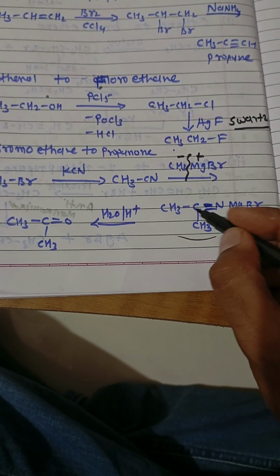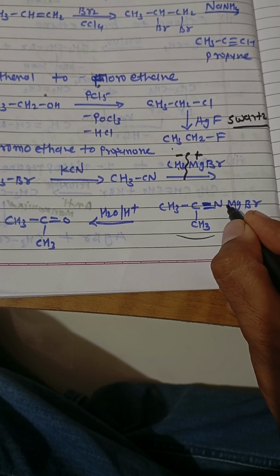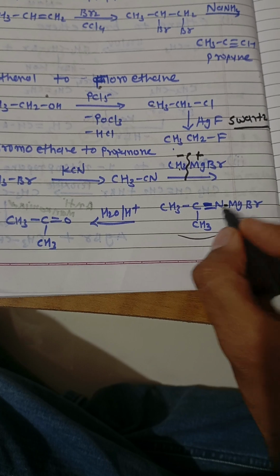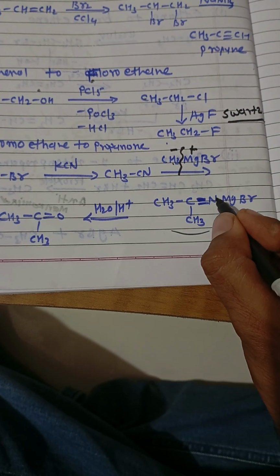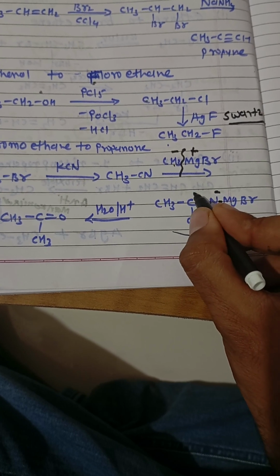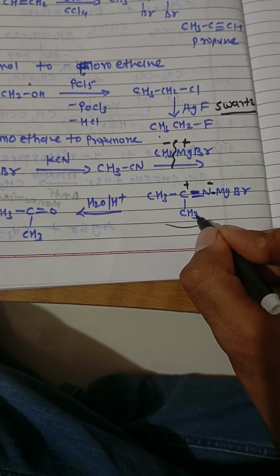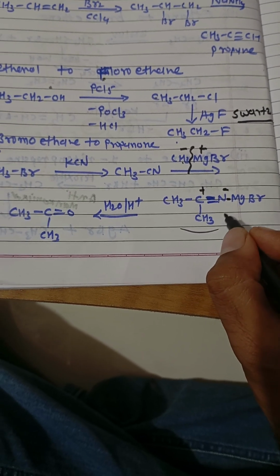Here one bond of carbon breaks; CH3 is attached to the carbon and the remaining MgBr is attached to the nitrogen. When this bond breaks between carbon and nitrogen, nitrogen is highly electronegative, so the positively charged portion is directly attached to nitrogen and the negatively charged CH3 is attached to the carbon.